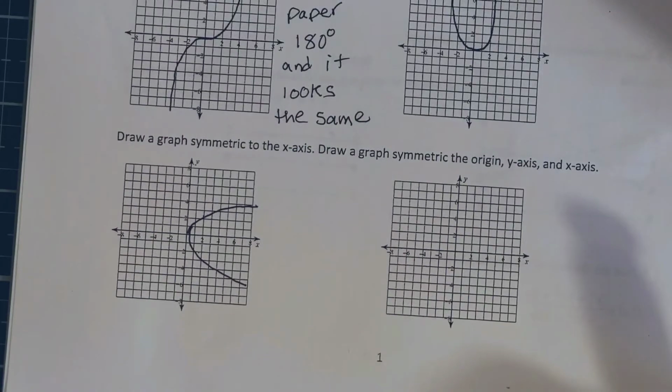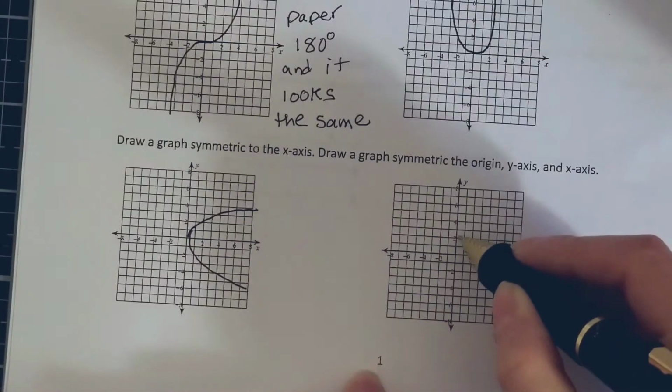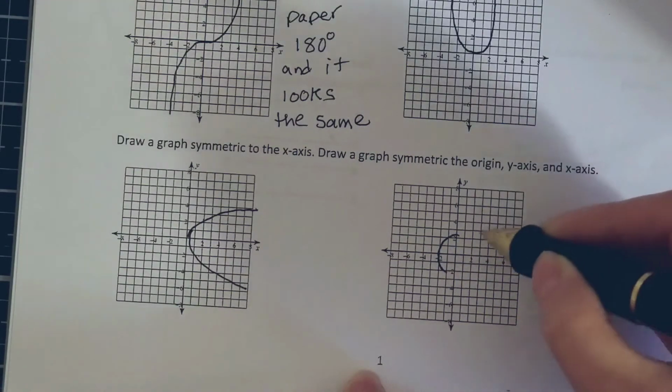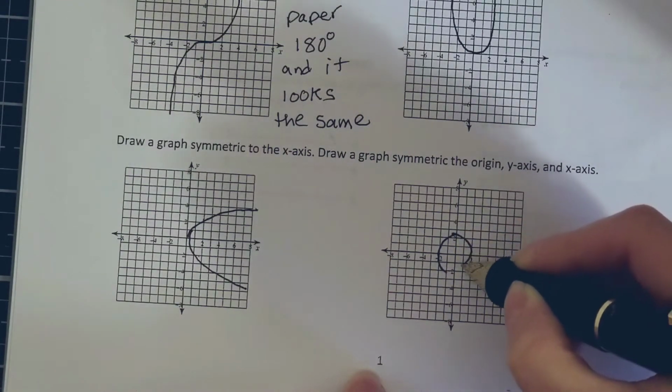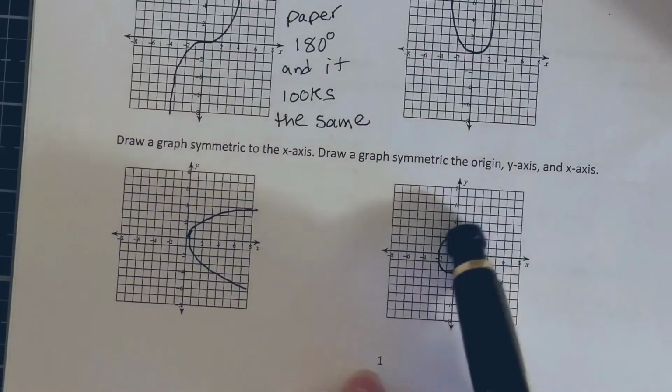Draw one that is symmetric to the origin, y-axis, and x-axis. The most common one, and it's hard to draw it perfect, would be your circle. So your circle is symmetric to all three.